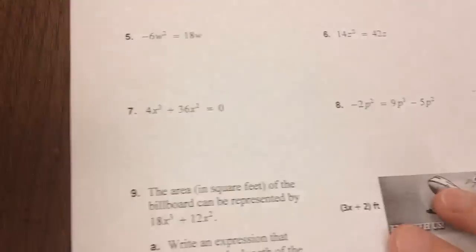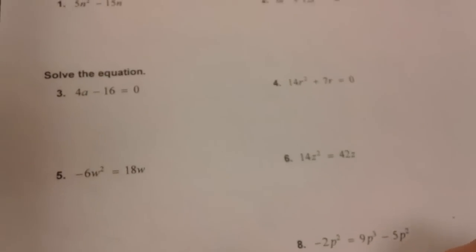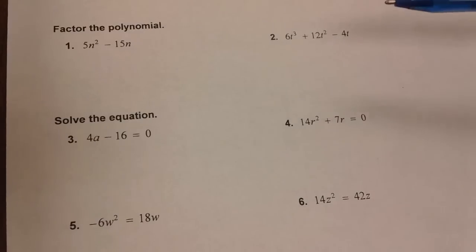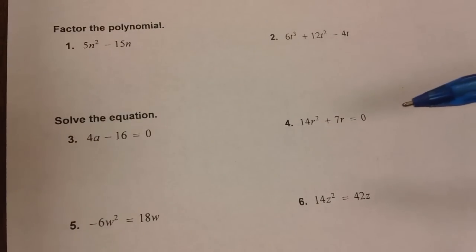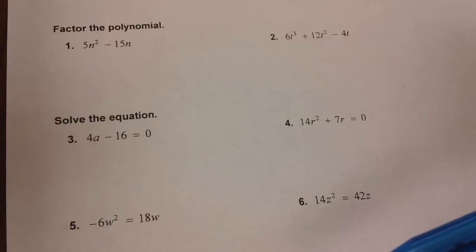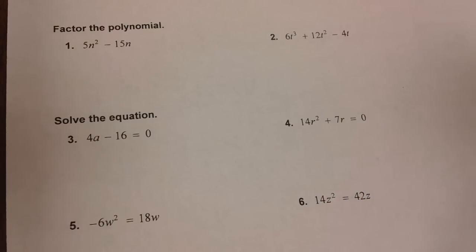Okay, turn your paper over. I have some problems for you to do. So on the first two, you just have to factor. On 3 through 8, you actually have to make it equal to 0, then factor it, then solve the equations. And on number 9, there's a word problem that you should be able to do.